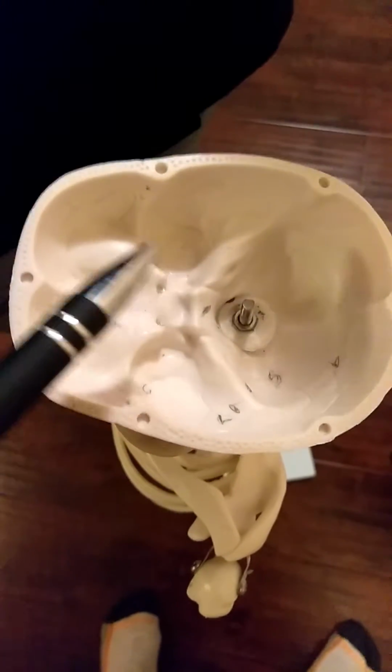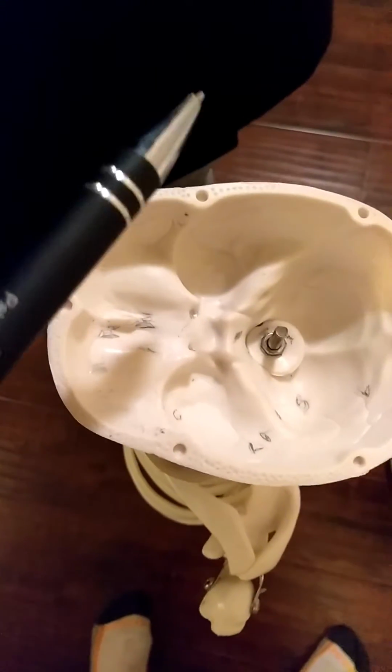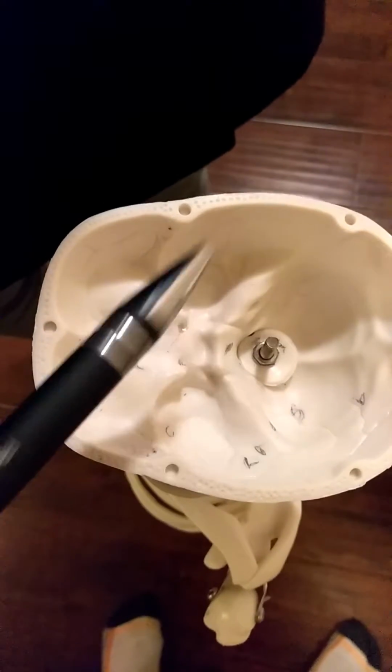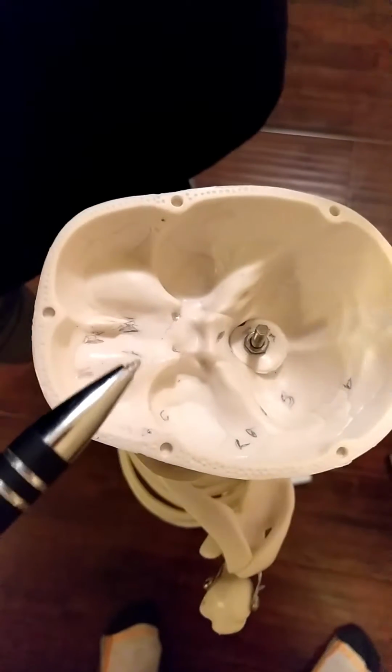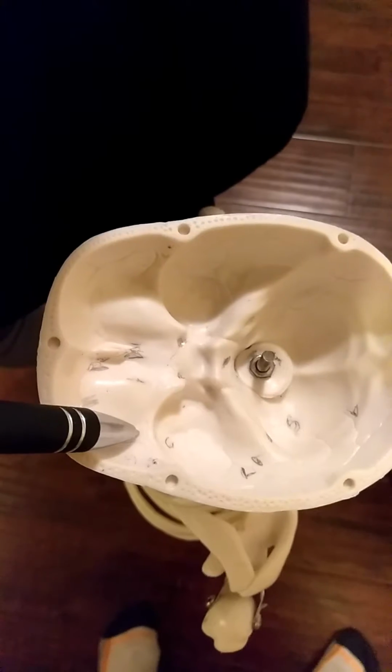I brought my skeleton down so I could show you a better image of the internal part of the skull. So I'm going to start. This is the lesser wing right here, and this is the greater wing, and the optic canal is right here inside the eyes.